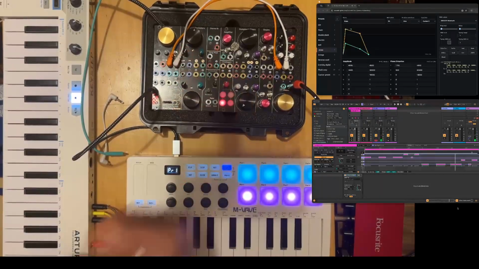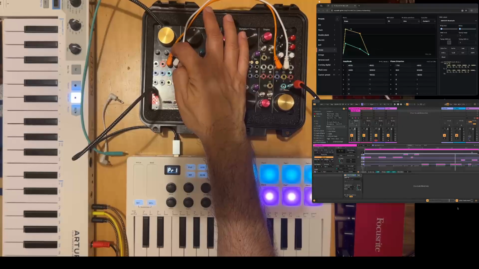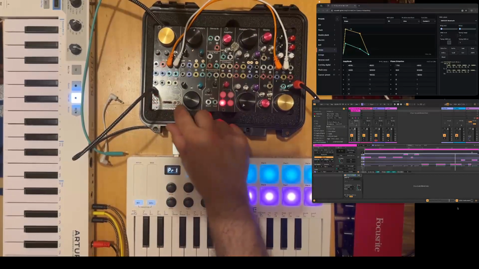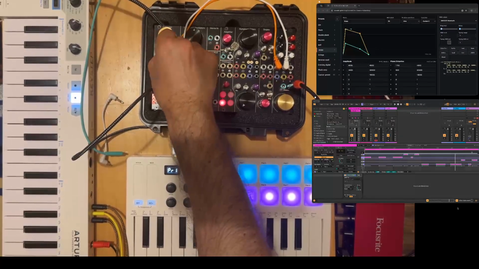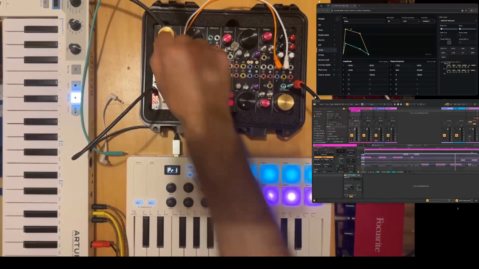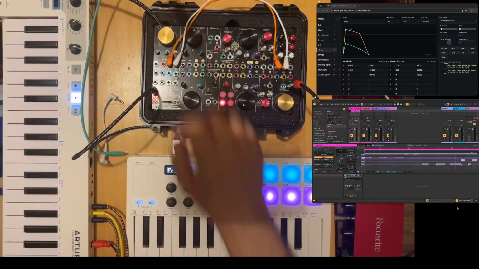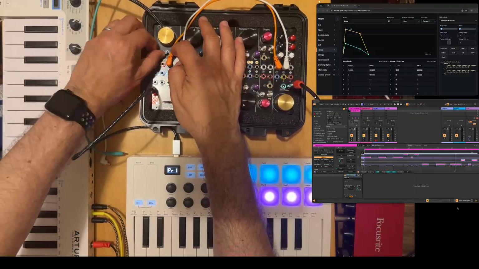Now, if I press down and hold here until it flashes, there we go. Now, when I reset, it keeps our ring mod, our noise, and our envelope, and the detune.